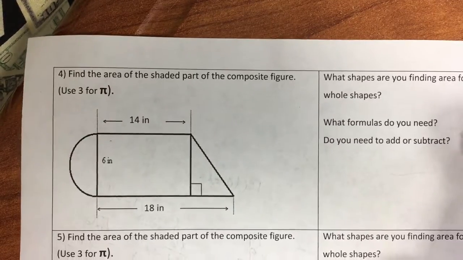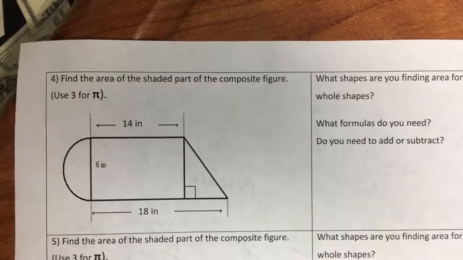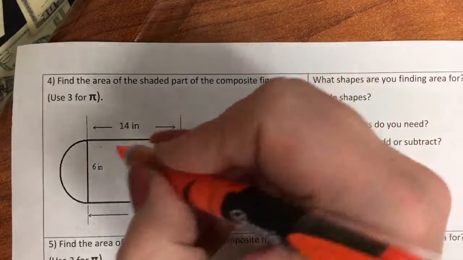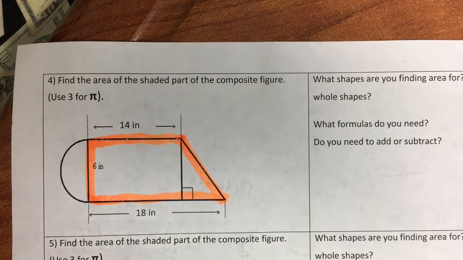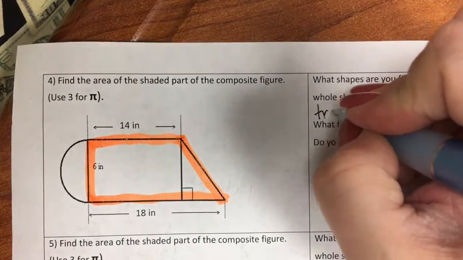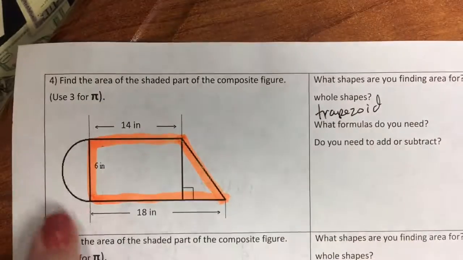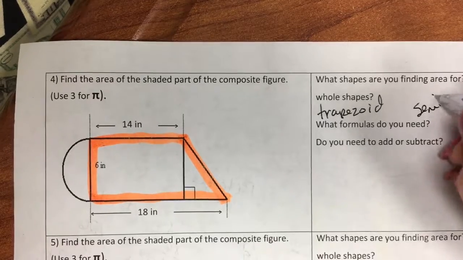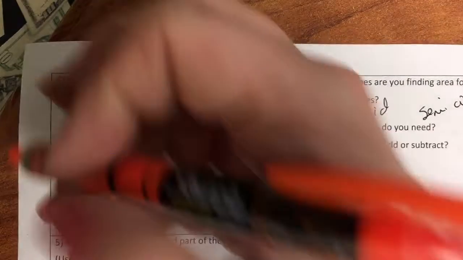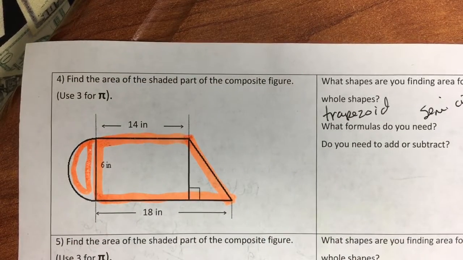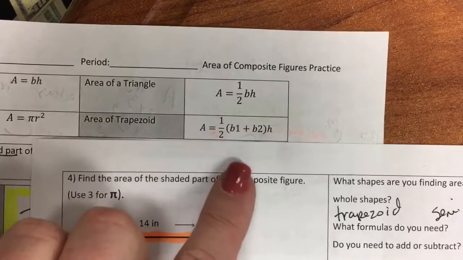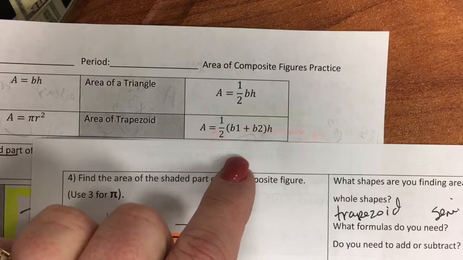So here's another way I can work this problem. All right, what shapes do I see? Well, this is a trapezoid. If I put that rectangle and that square together, I have a trapezoid. And I still have my semicircle. Okay, so the formula for area of a trapezoid is 1/2 base 1 plus base 2 times the height.